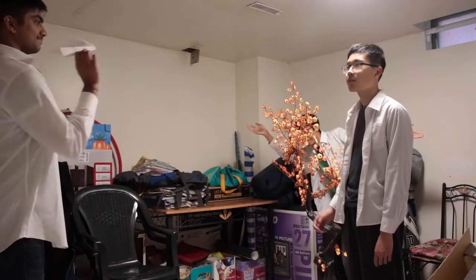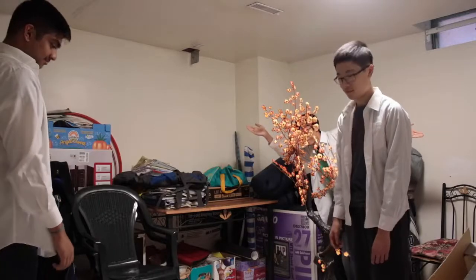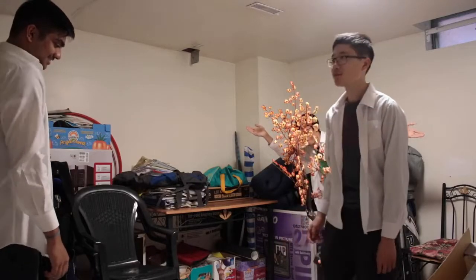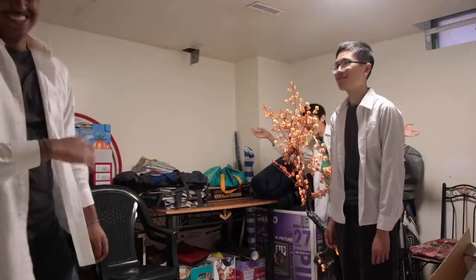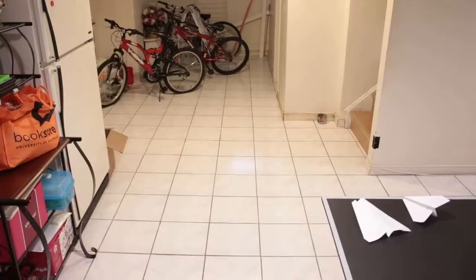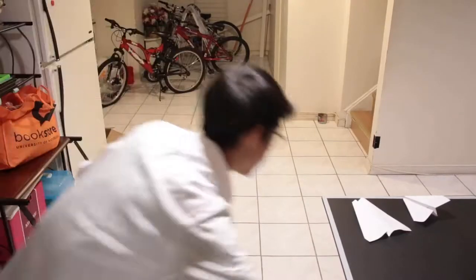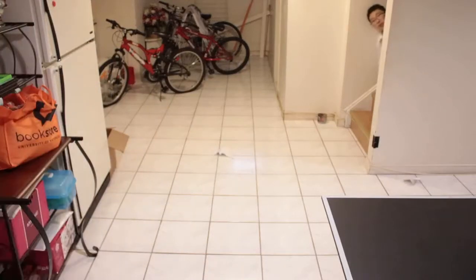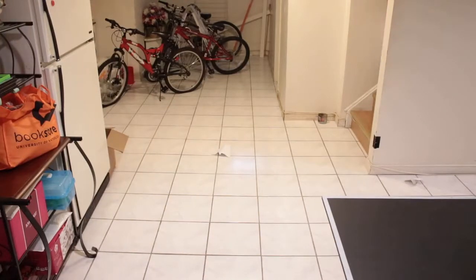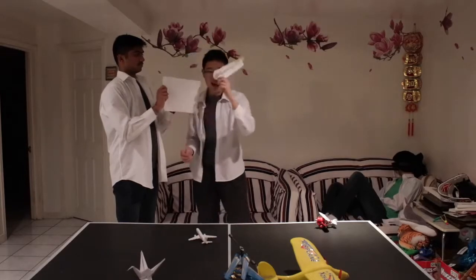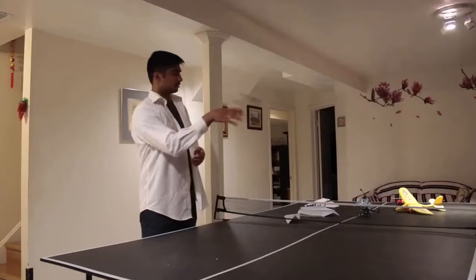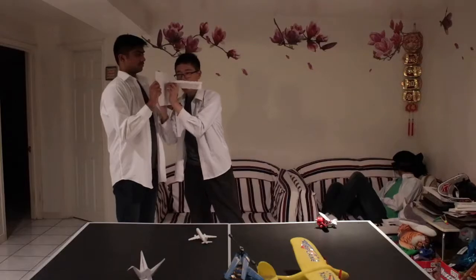1, 2, 3, science. 1. An object's motion will only change if acted upon by an unbalanced external force. 2. Acceleration is proportional to net force and inversely proportional to mass. 3. Every action force has a reaction force equal in magnitude and opposite in direction. 1, 2, 3, science.